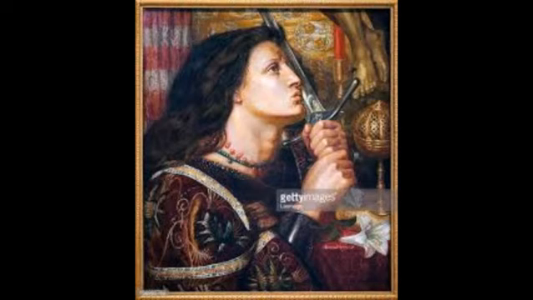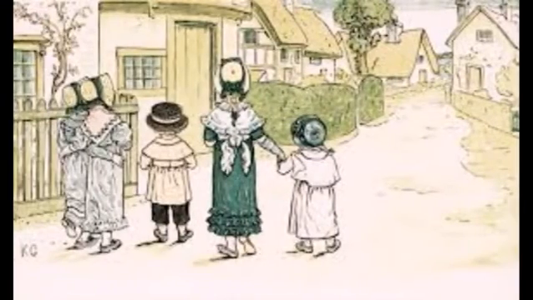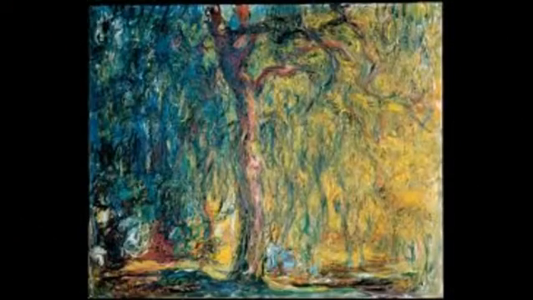1855, end of Aberdeen's coalition government. Palmerston's first government comes to power. 1856, Crimean War comes to an end. The Victoria Cross is instituted for military bravery. 1857–58, the Second Opium War opens China to European trade. The Indian Mutiny erupts against British rule on the subcontinent.